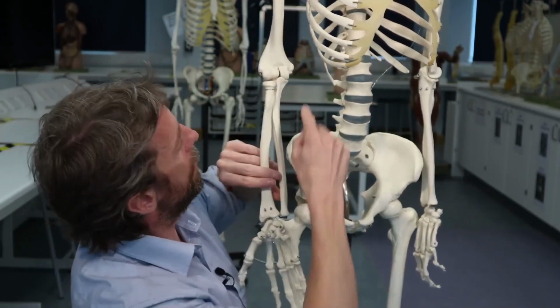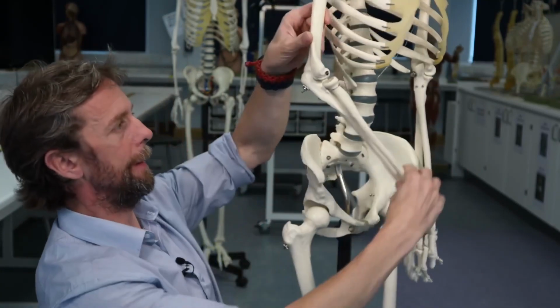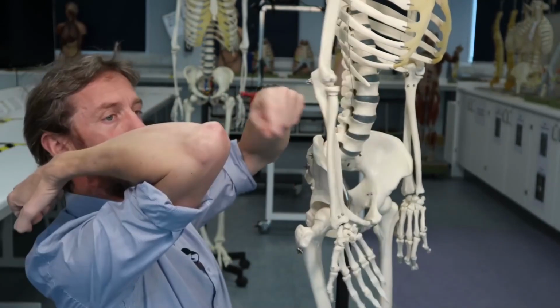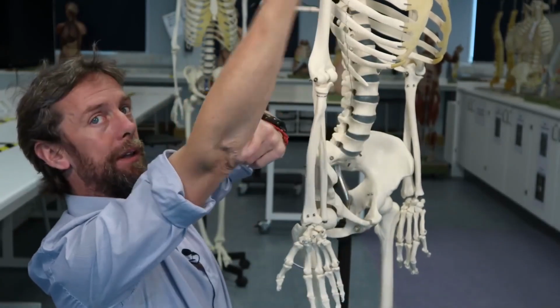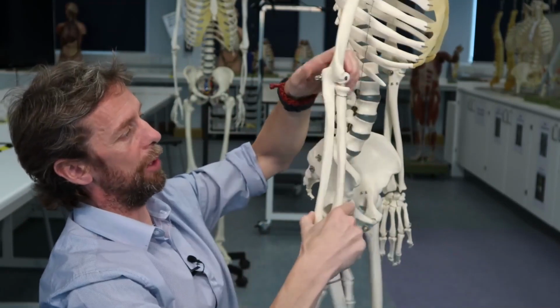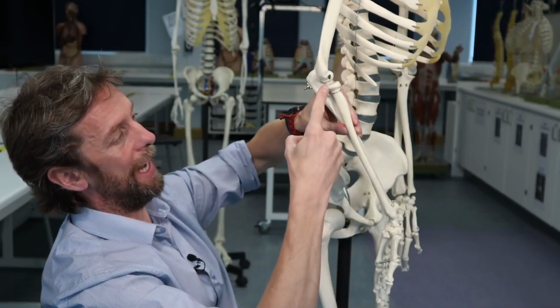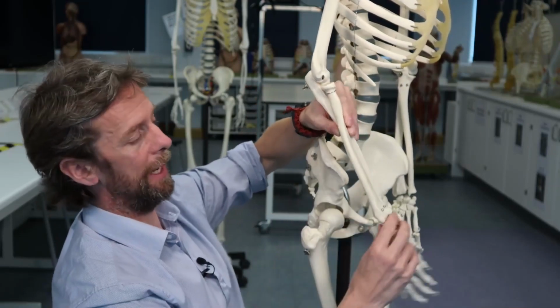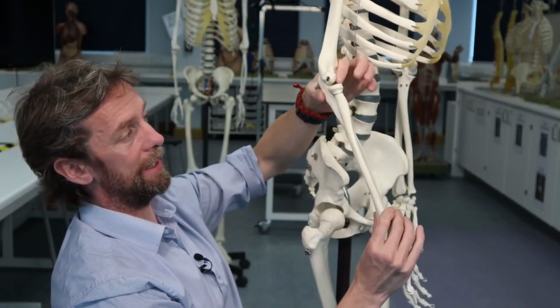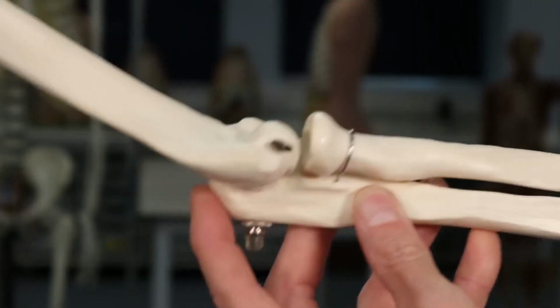All right, now if we look to see what we've actually got at the elbow joint, this is the ulna here, so that is the ulna, the olecranon. It's the ulna that's actually forming the hinge joint with the humerus. And the radius is this pivot joint here. So the radius can actually spin, it can rotate around that point, right?